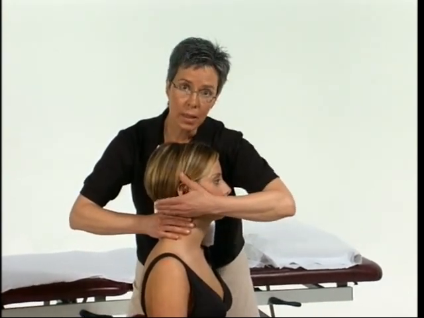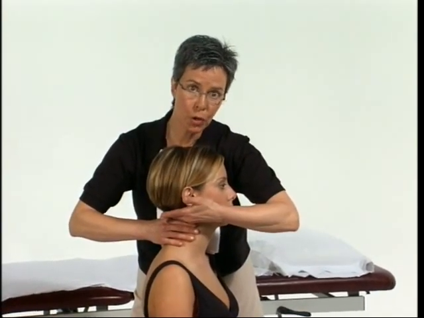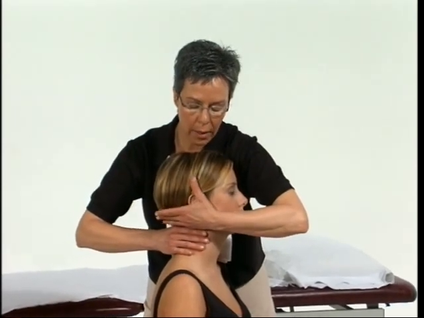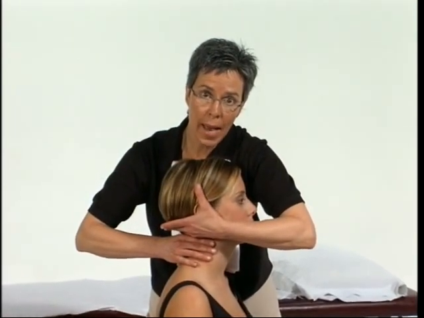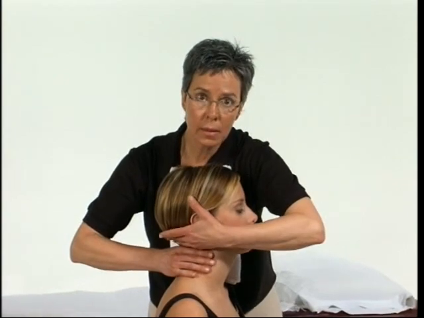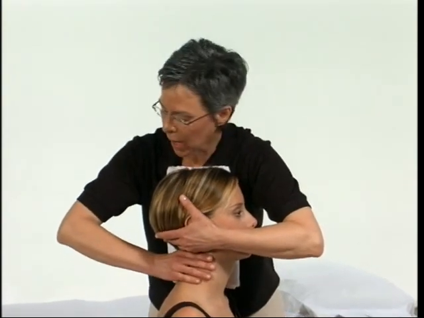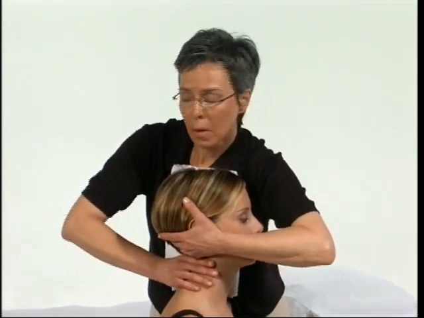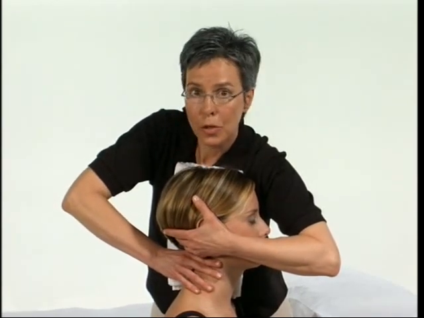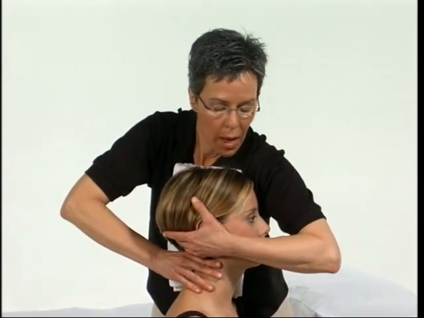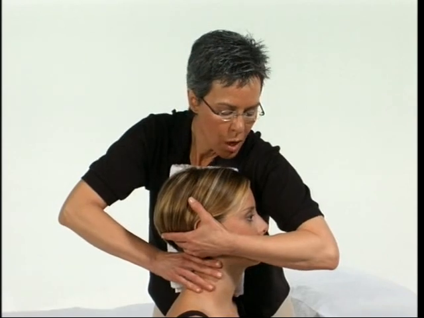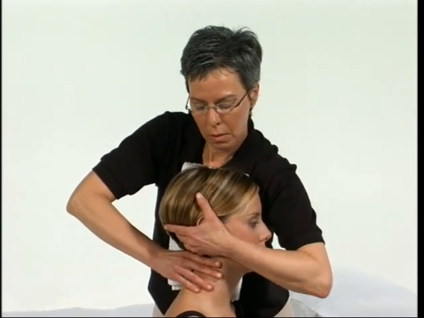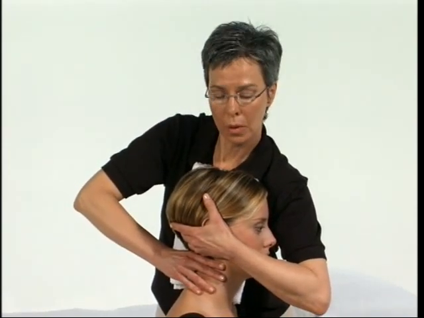Grasp now the lateral part of the posterior arch of C1 with the ulnar side of my hand. Supinate to get a little bit more emphasis onto that segment. Stabilize C2 against C3. And now what I'm going to do is create a flexion at C12.